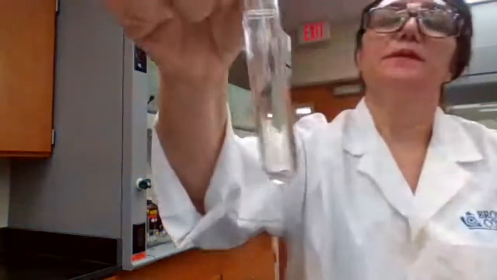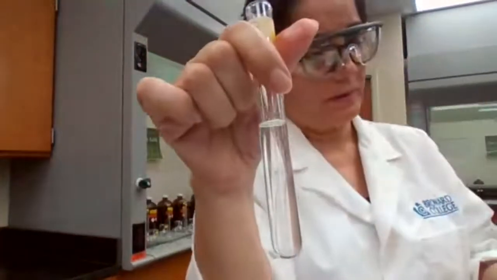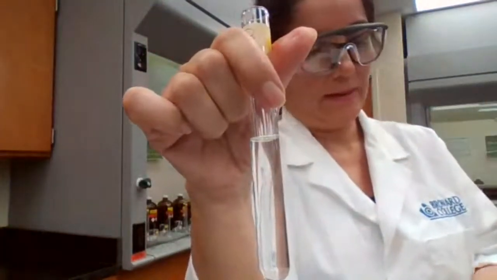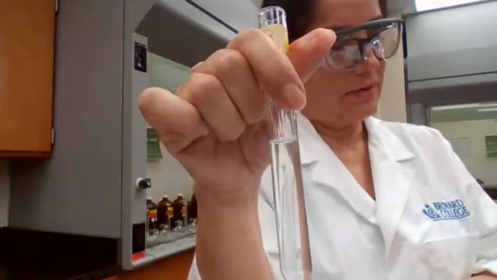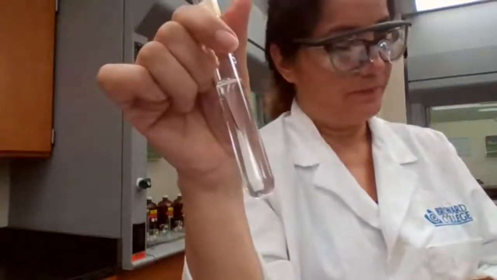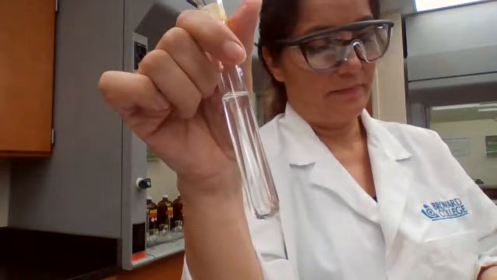Okay, much better. Different test tube. Record your observation. This is just the deionized water. And we are going to add sulfuric acid to this solution.